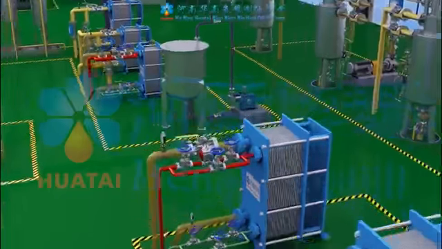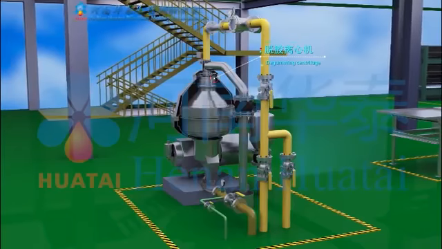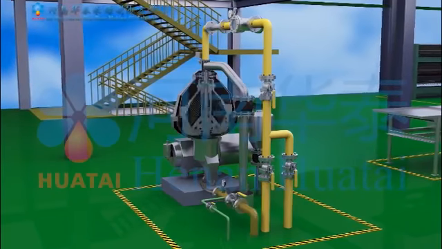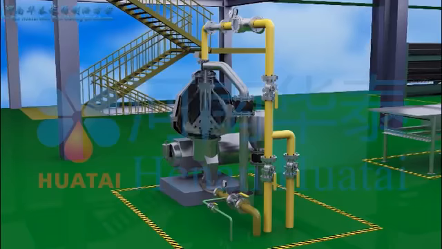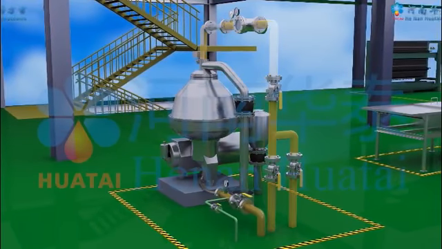The alkali refined oil is sent to the alkali oil heater by the pump. After the temperature rise, the oil is sent to the degumming centrifuge. By high-speed centrifugal separation, the soap is separated from the alkali refined oil and recycled by the liquid tank on the first floor.